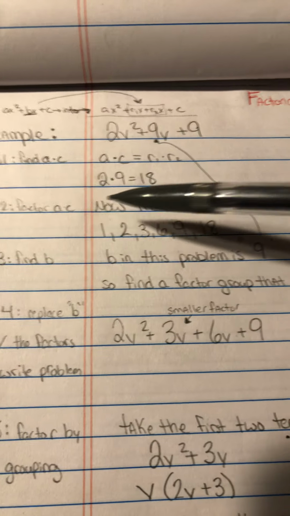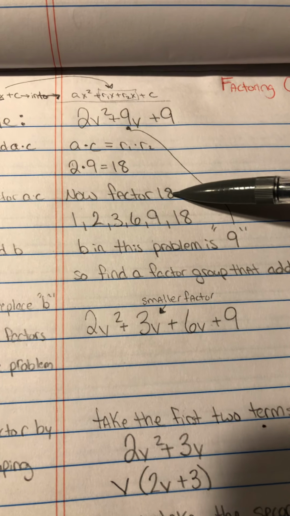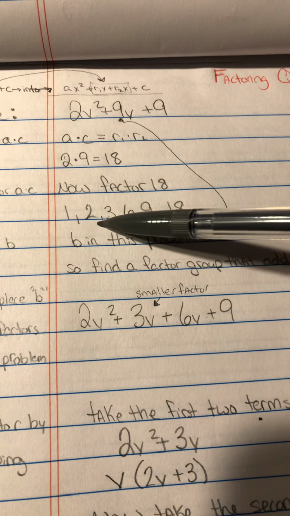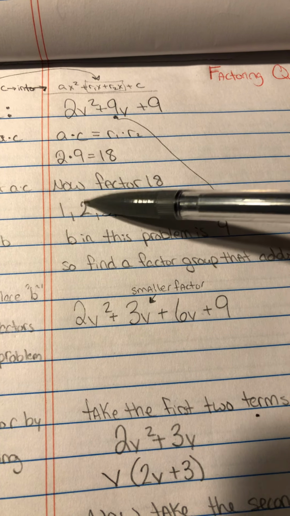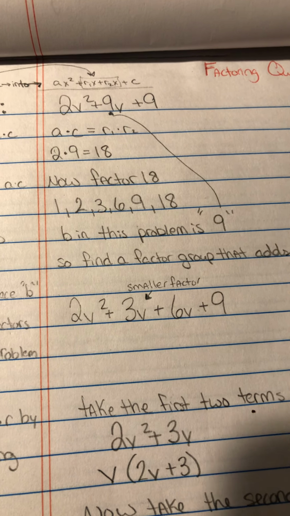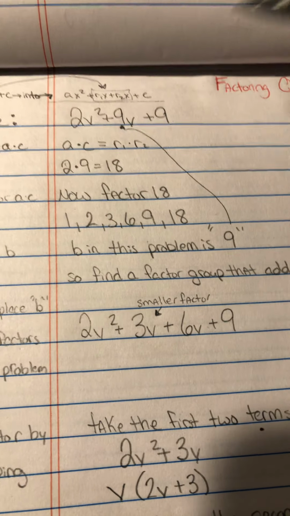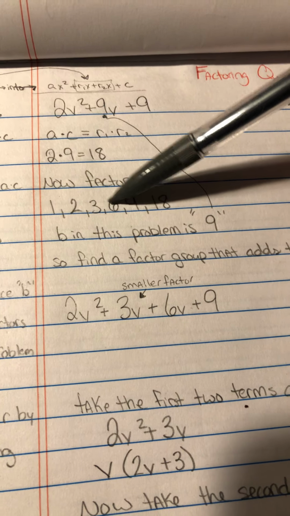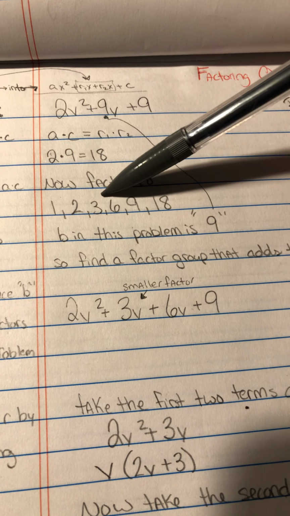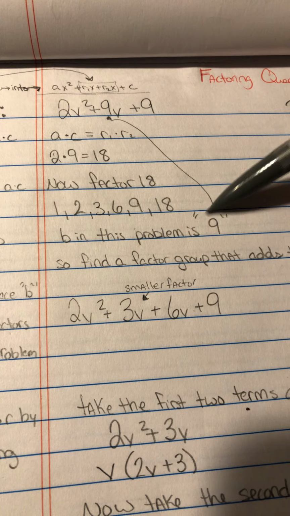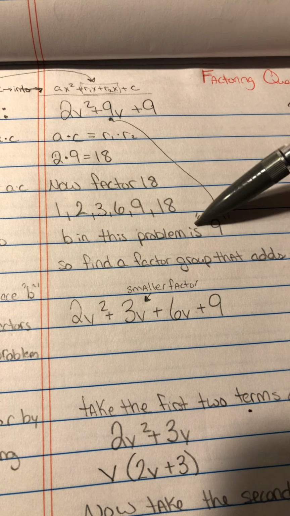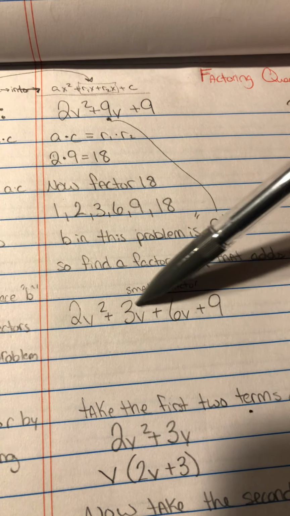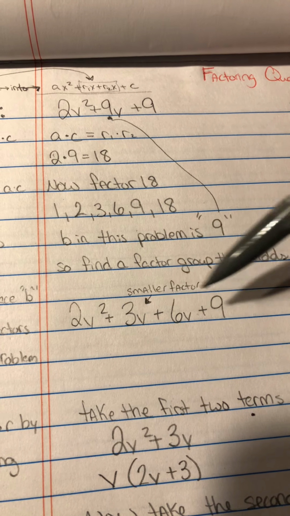Now, step 2 is to factor our a times our c. So now we're going to factor 18. Okay, so 1 and 18, 2 and 9, and 3 and 6. And then we're going to figure out which of these factors, 3 and 6, 2 and 9, or 1 and 18, make up 9 if we add these two numbers together. Well, 1 and 18 make 19, 2 and 9 make 11, and 3 and 6 make 9. So obviously 3 and 6 is what we're going to be using. So b is now 9. We know the b is the 9. We're breaking this 9, the b, down into our r1 and our r2. Make sure your smallest factor is first.